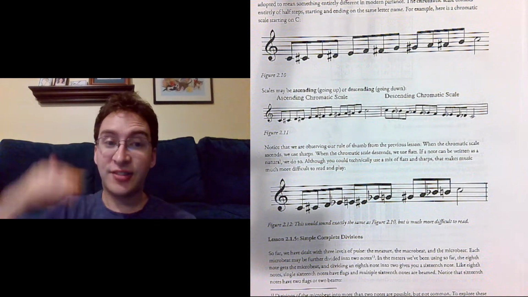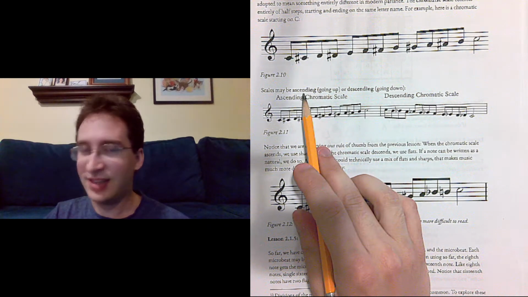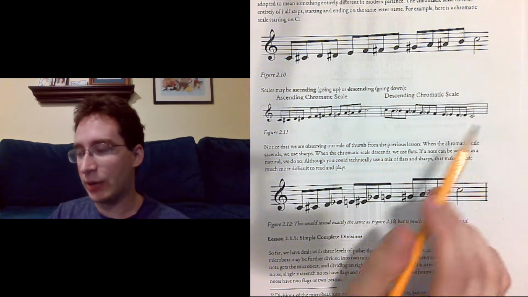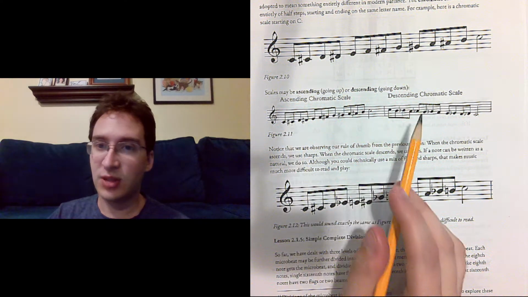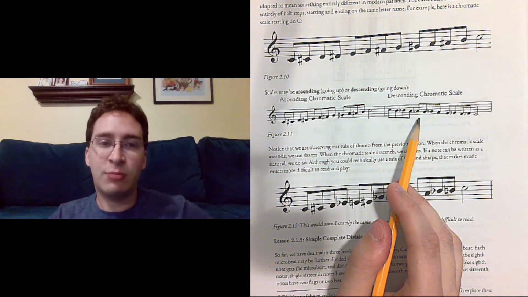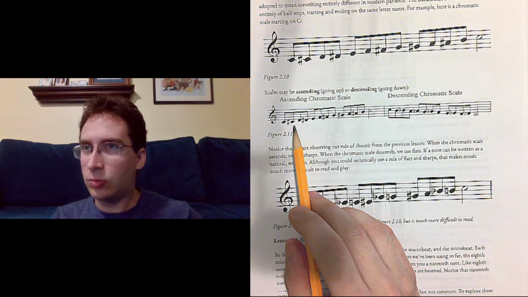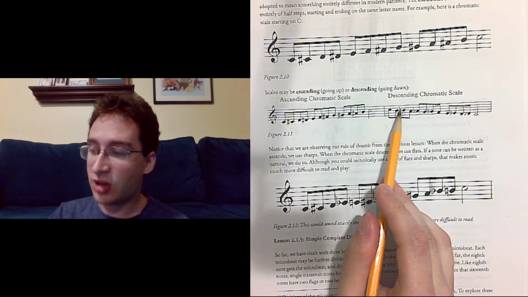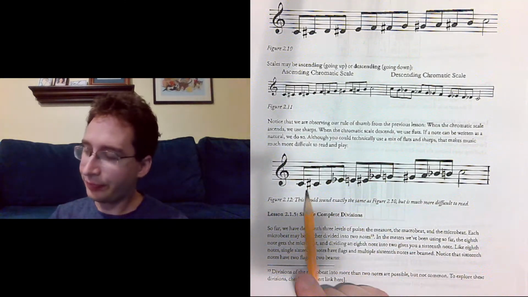Scales can be ascending or descending. These are English words that mean exactly what they normally mean in English. Ascending means going up, descending means going down. And you'll notice that when we're going up, we use sharps. When we're going down, we use flats. This is what we were talking about in the previous lesson, where if the next note is higher, you want to use a sharp. If the next note is lower, you want to use a flat. That's just easier to read and play.